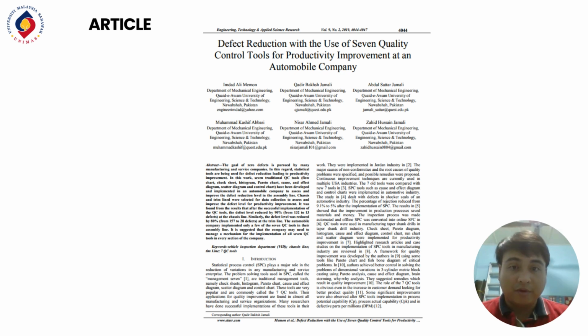For the next slide, here is my research article. The topic is defect reduction with the use of the 7 quality control tools for productivity improvement at an automobile company.